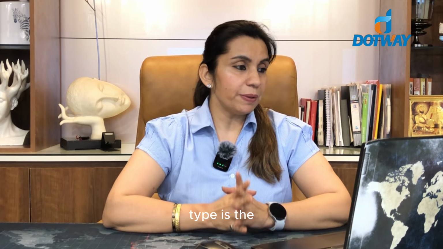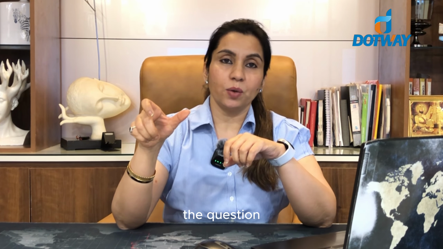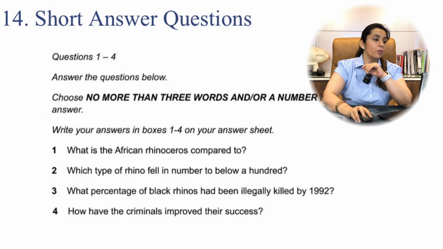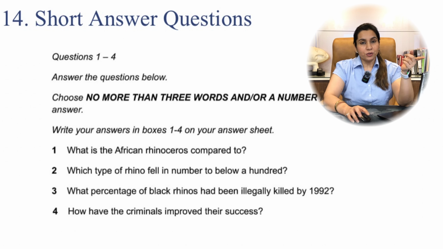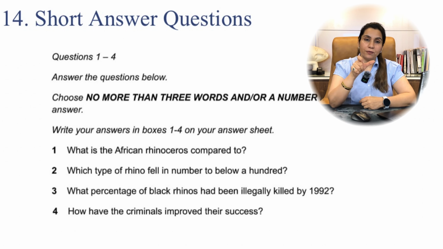The last question type is the short answer question. Here also the question will be given, and you need to answer it in the number of words mentioned in the question. In this question it says no more than 3 words and or a number. So you can use a combination of words and a number, or just a number itself. But you need to read the question. The question says, what is the African rhinoceros compared to? So now you have to go back to the passage, see where there is a mention of rhinoceros and what it is compared to. You need to find out that word, and write that word in your answer sheet.